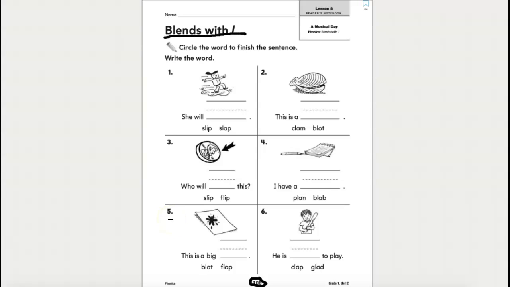Number 5, we have a picture of a paper with a big spot on it. Our sentence says, this is a big blank. Would we say, this is a big blot, or this is a big flap? Which word fits best in the blank?